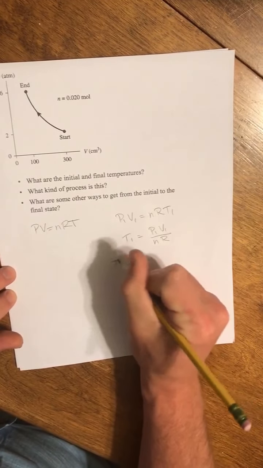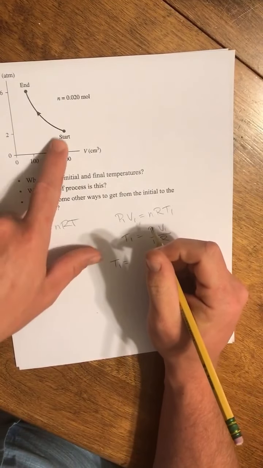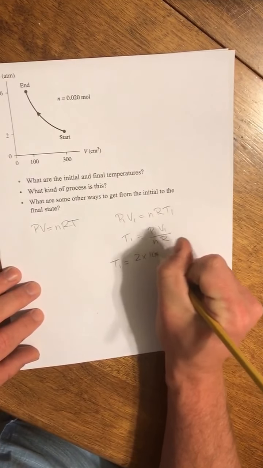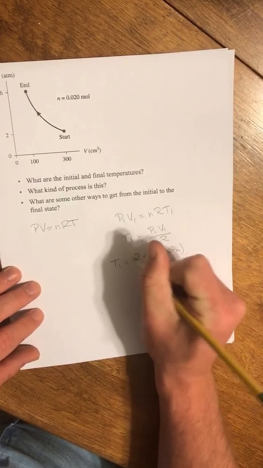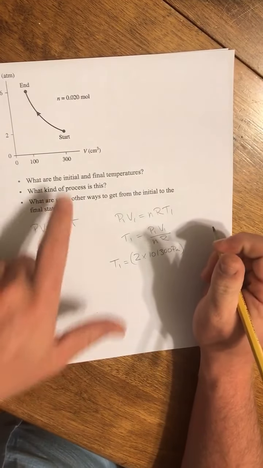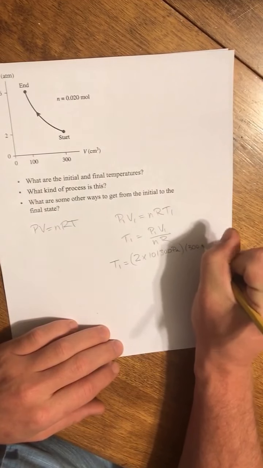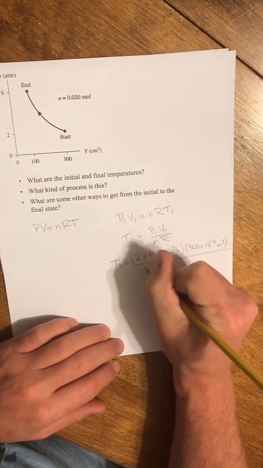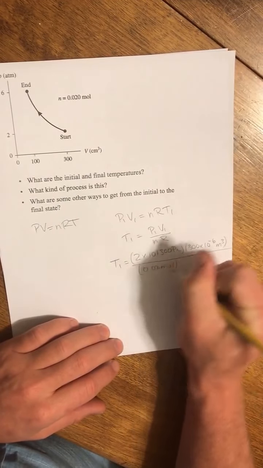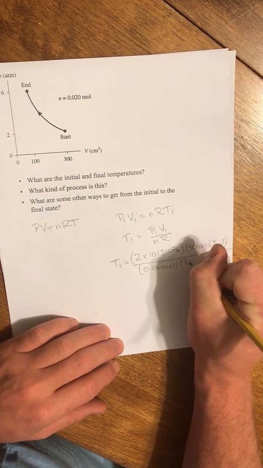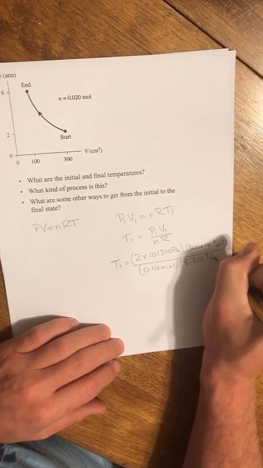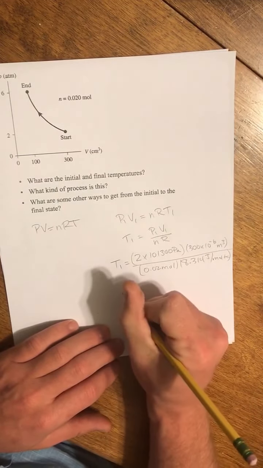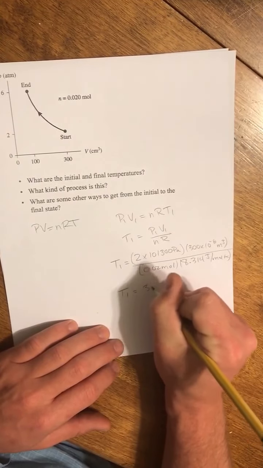Plugging in some values, we get that T1 is equal to P1. Looking at our chart here, we see that that's 2 atmospheres, so we need to convert to SI units, so this is going to be 2 times 101,300 pascals times V1, which is 300 cubic centimeters, or 300 times 10 to the minus 6 cubic meters, divided by the number of moles, which is 0.02 moles, divided by the ideal gas constant in SI units, that's 8.314 joules per mole Kelvin. Plugging this into our calculator, we calculate the temperature at state 1 is going to be 366 Kelvin.